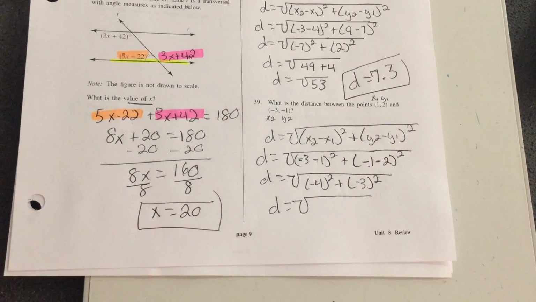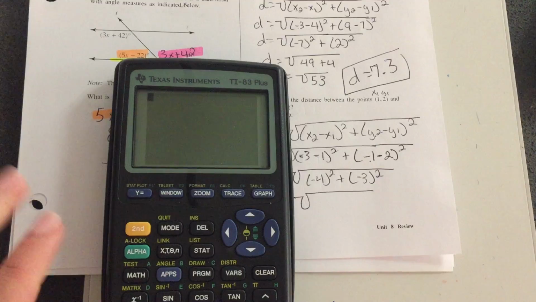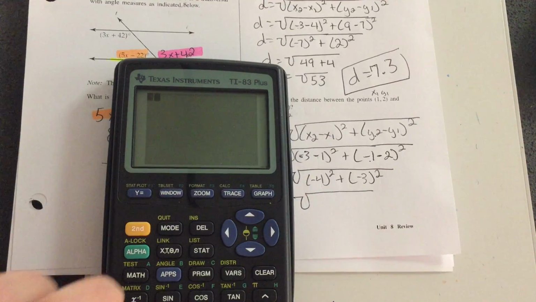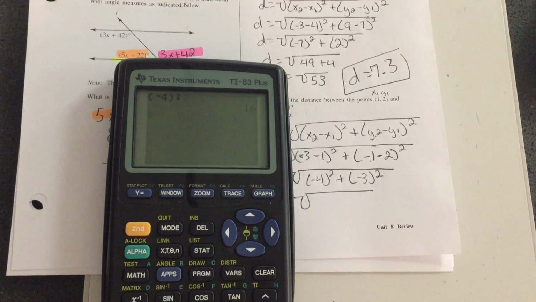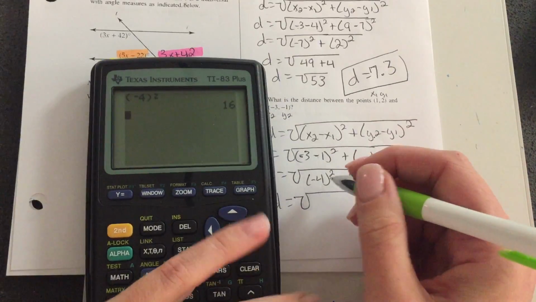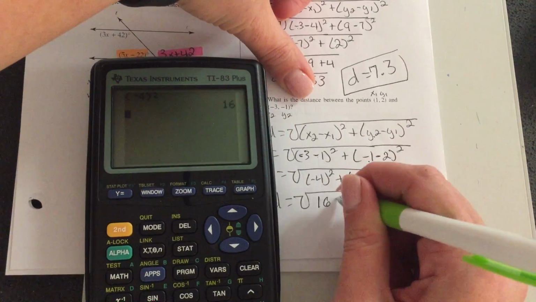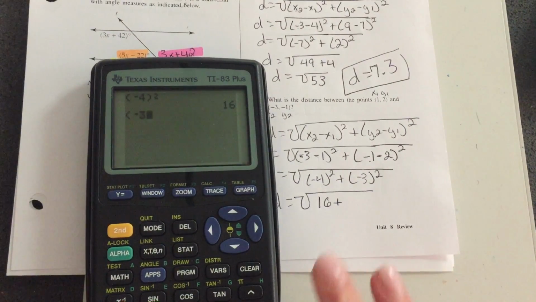Now remember, when you're putting these in the calculator, you have to put the negative inside the parentheses. So you have to say open parentheses negative 4 squared. Otherwise, it's not squaring it properly. So we have 16 plus. You do the same thing.